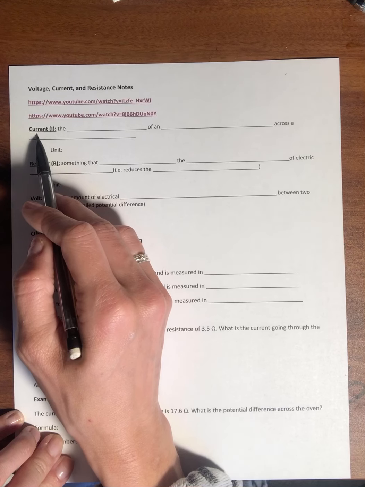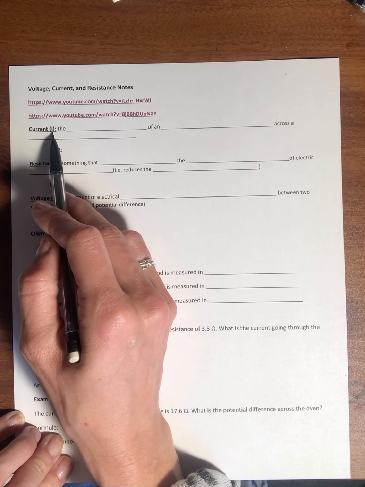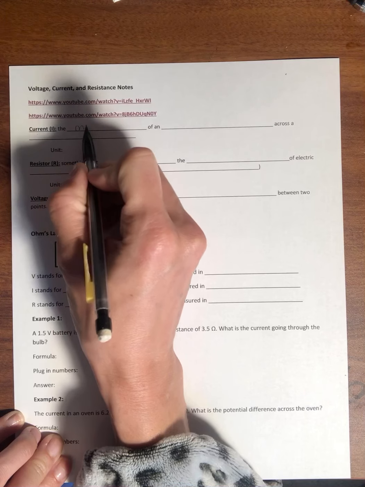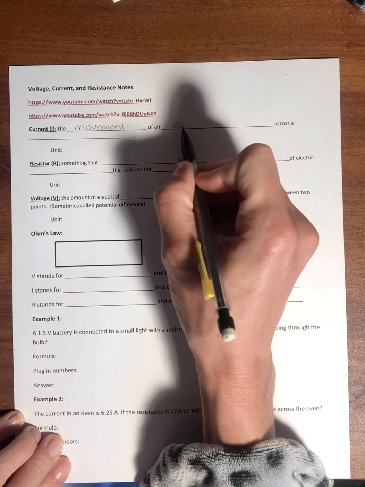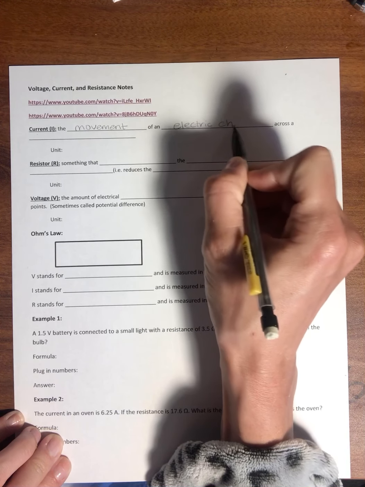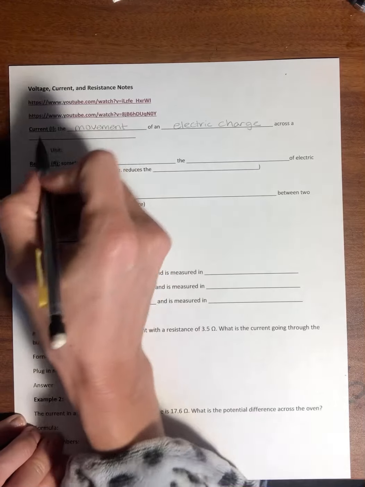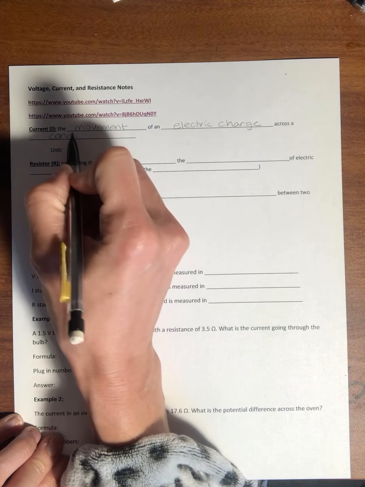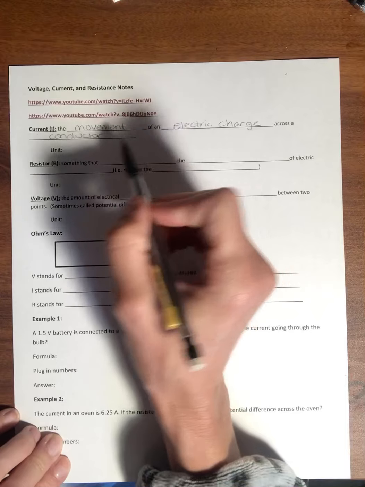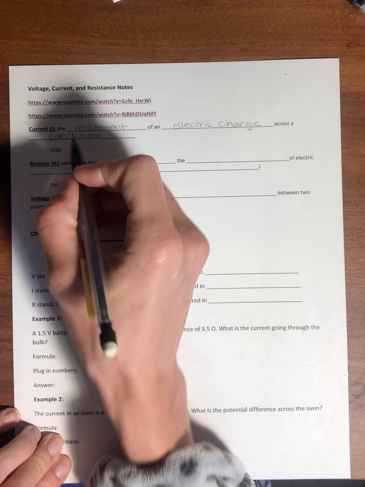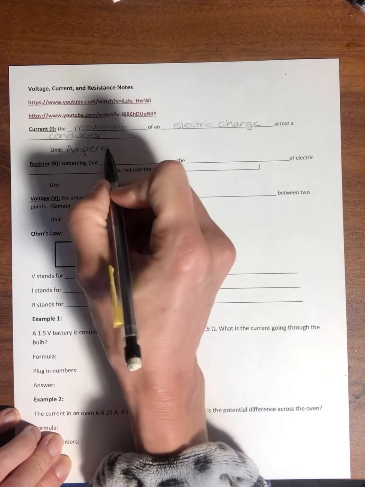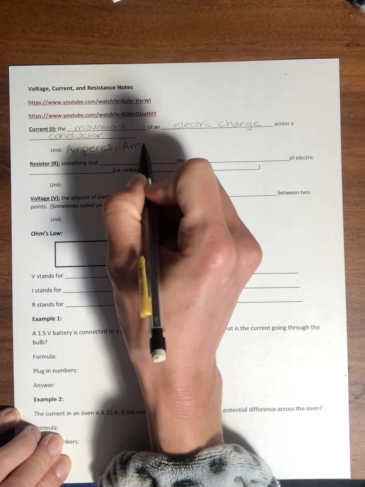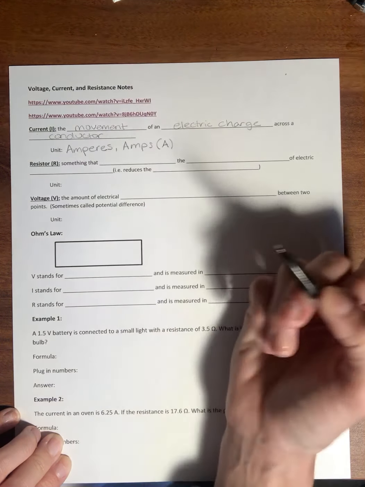Okay, so current, we use the letter I for current, is the movement of an electric charge across a conductor. So something like a wire, and the electrons will flow through the wire. The units we use for current are amperes. We call this amps. We use the letter A.